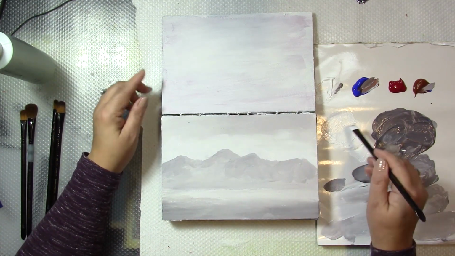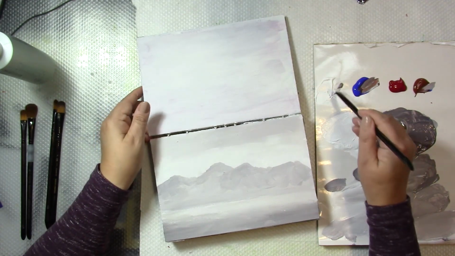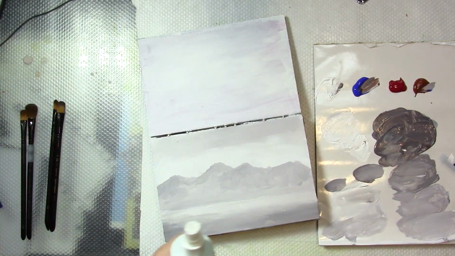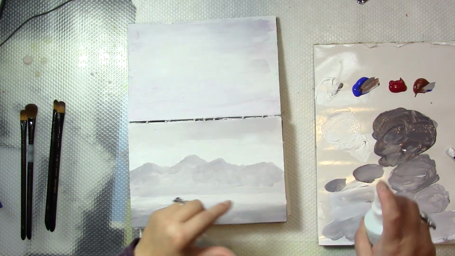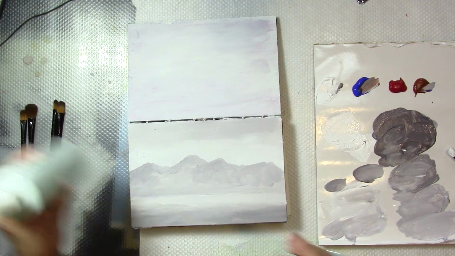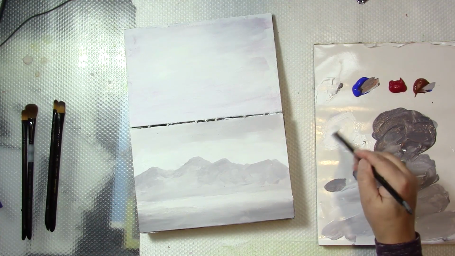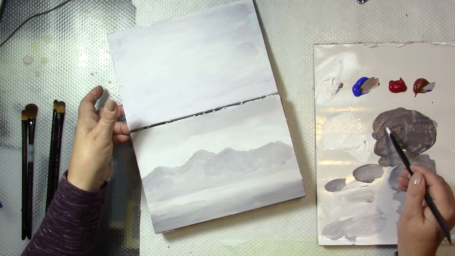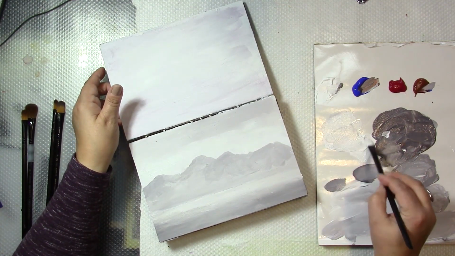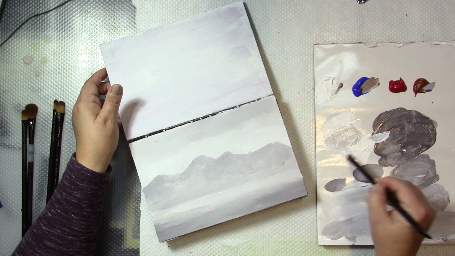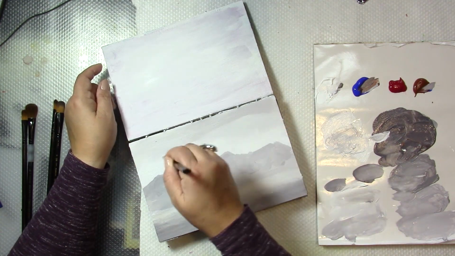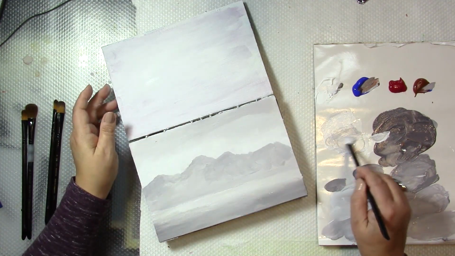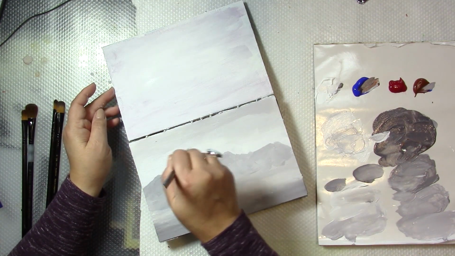Come down here. Now we're going to take the white, and I'm going to spray a little bit of water. Oh, this has got everywhere. And I'm going to take a little bit of the gray, darken that up a little bit more. I'm going to blend that up. And it's still wet, not tacky. If it's tacky, you've got to let it dry.